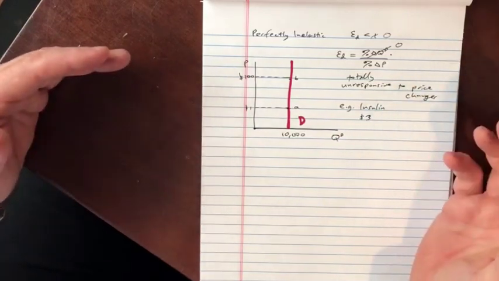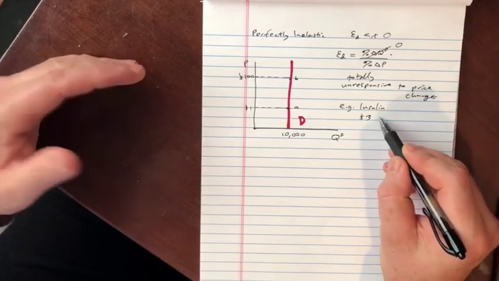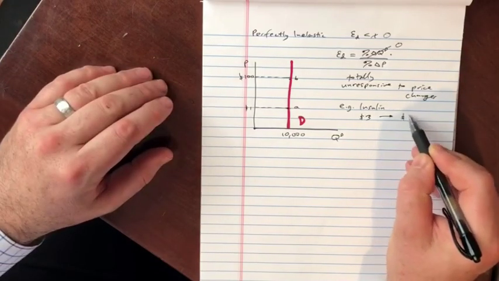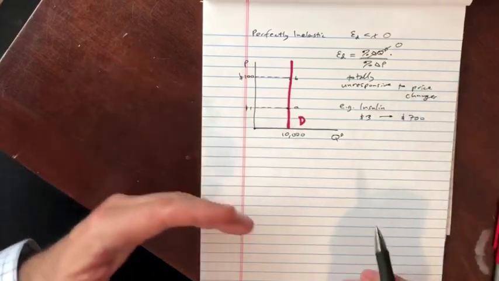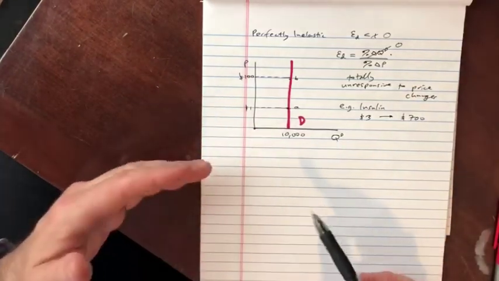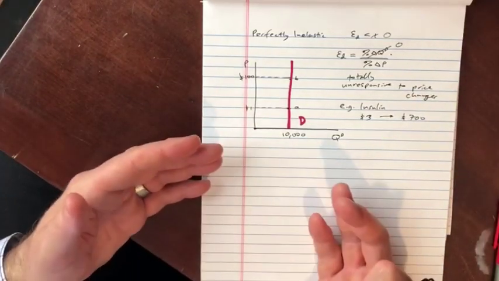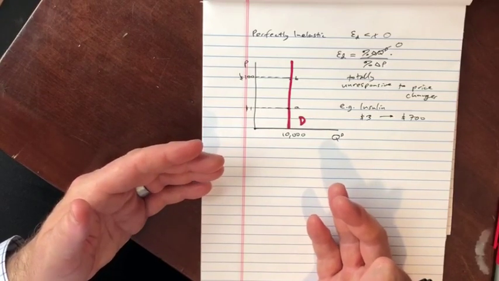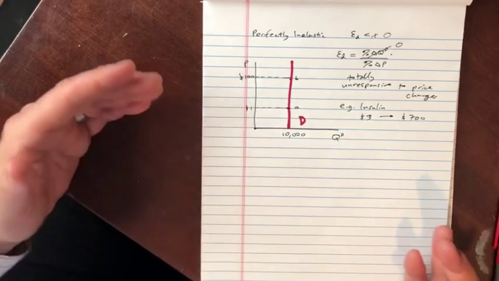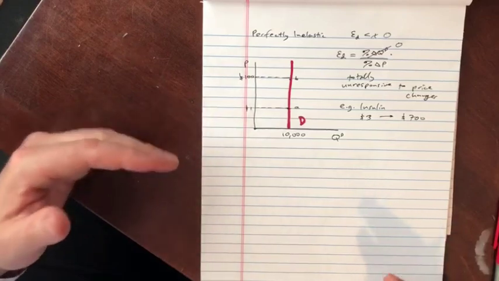The price is very low, right? In the United States, insulin can cost $700.